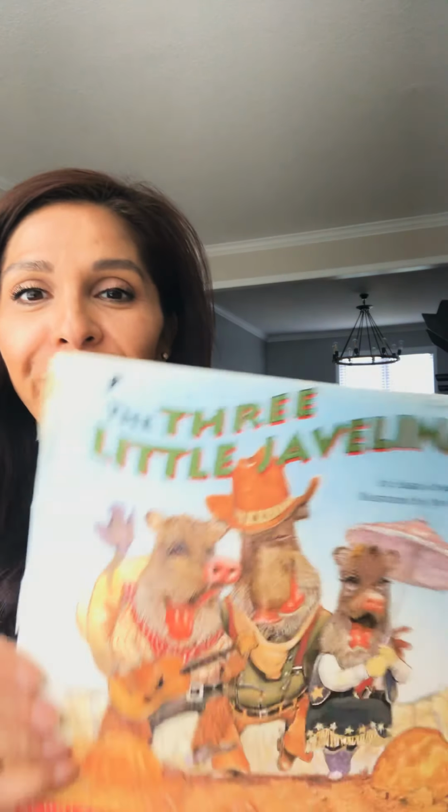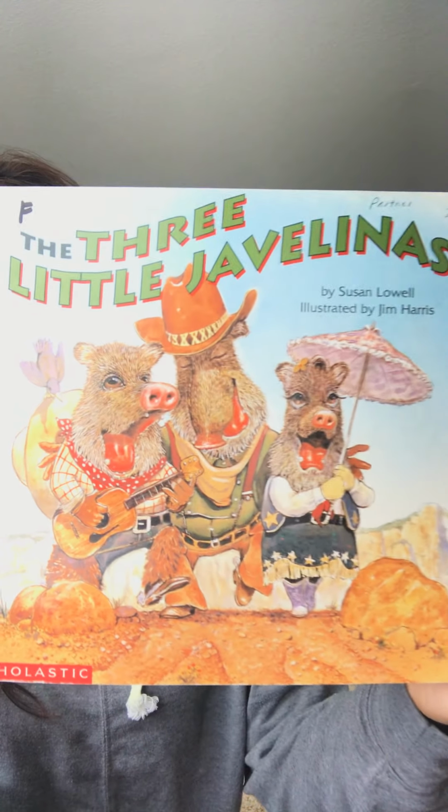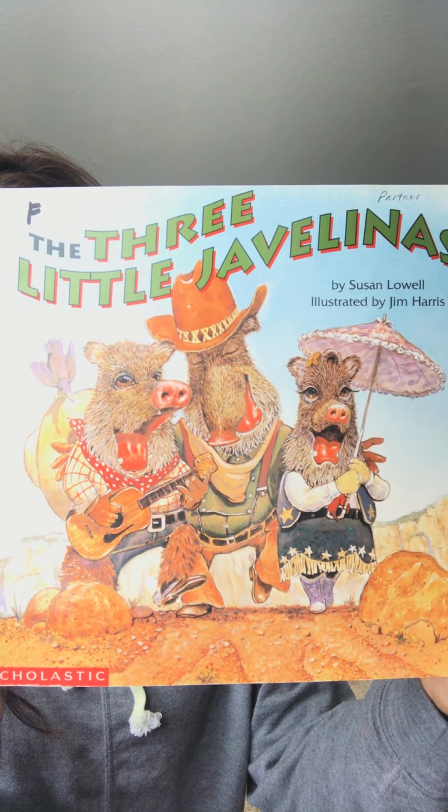And before I show you, I can go ahead and show you the cover of it. This is the cover of it. The title of the story is The Three Little Javelinas, okay? And I want you to think about that title, The Three Little Javelinas, and see if you can think of another story that we've read or that you've heard that kind of resembles that title, okay? The author's name is Susan Lowell, and the illustrator's name is Jim Harris.